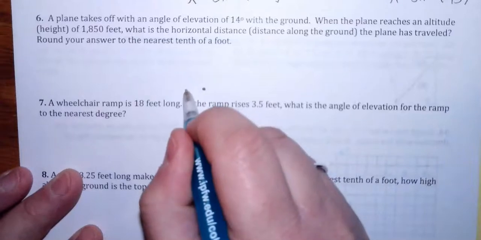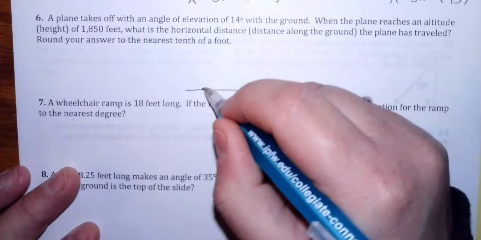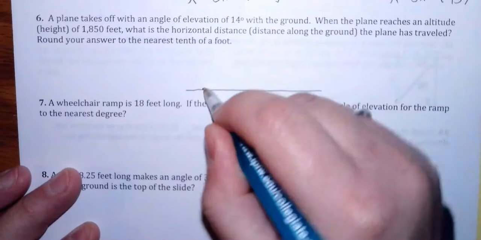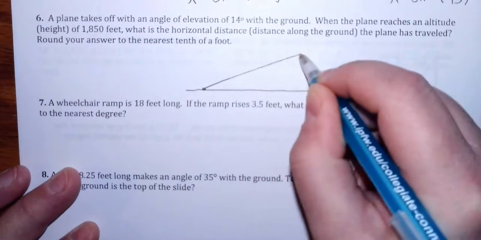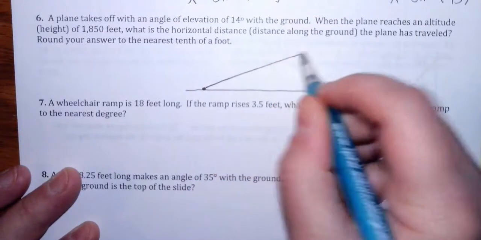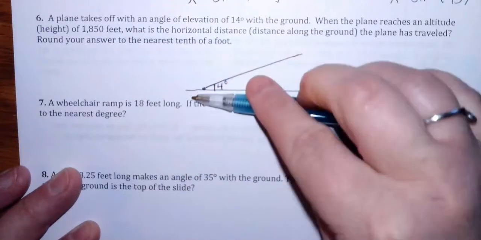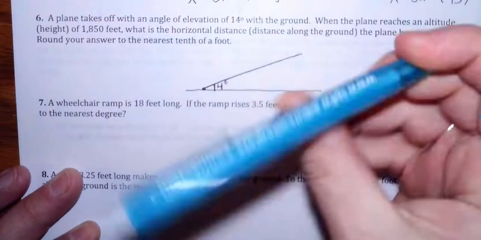So the ground would be a horizontal line. This is going to be my ground. Angle of elevation goes up from the horizontal. This is not drawn to scale in any way, shape, or form, but here's my plane taken off. The plane would travel along this path. So angle of elevation from the ground up here would be 14 degrees.